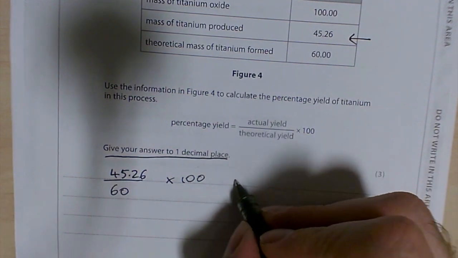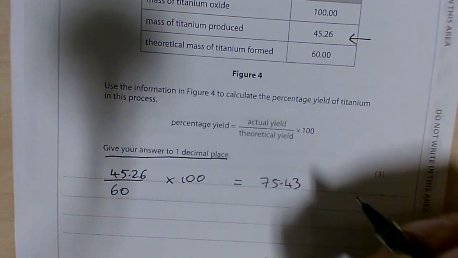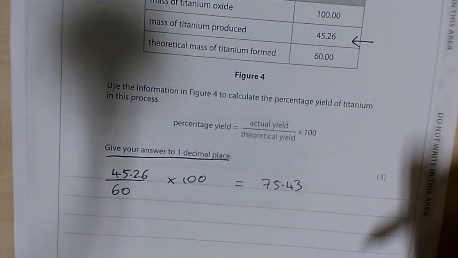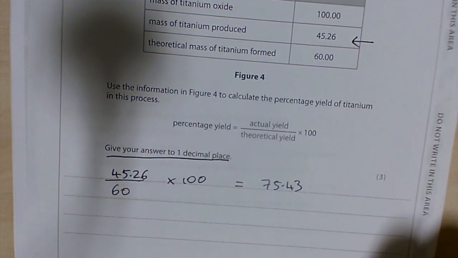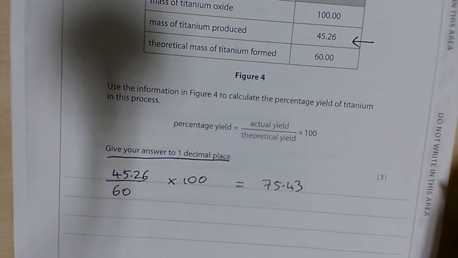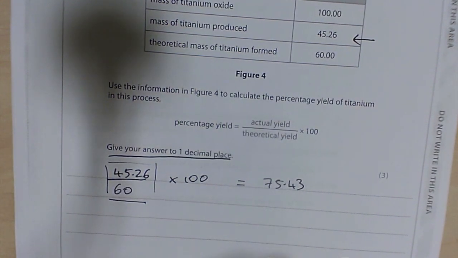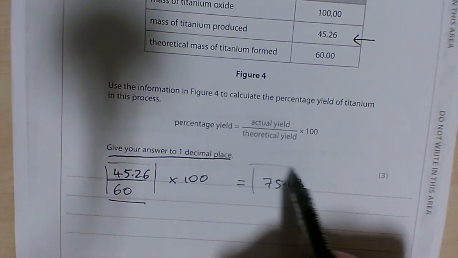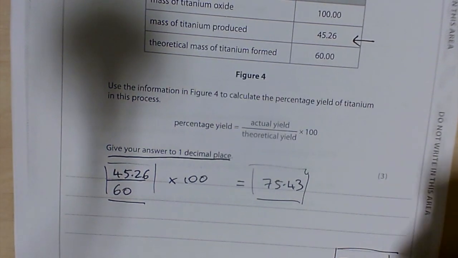You end up with 75.43. Notice though that's not 1 decimal place, so we have to round, getting 75.4 for our final answer. In terms of your marks, there is 1 mark for doing that part of the calculation, 1 mark for getting an answer of that, and 1 mark for rounding to that.